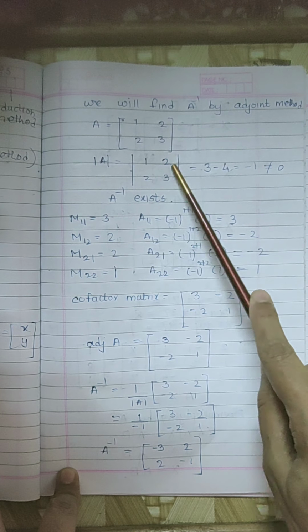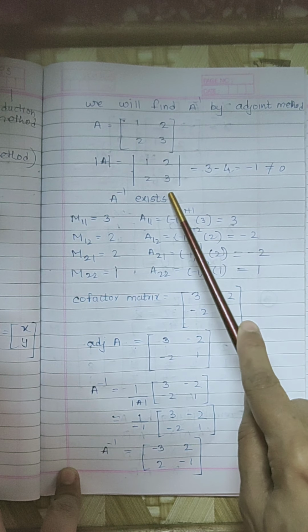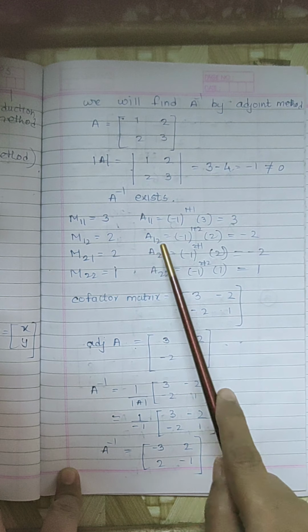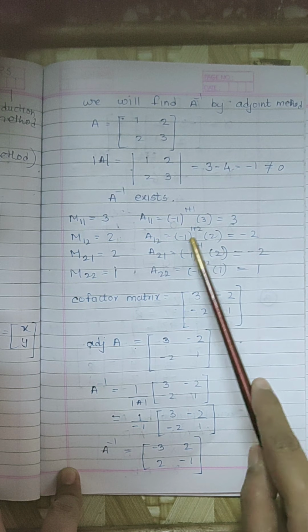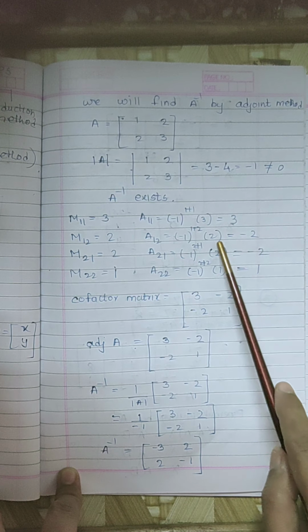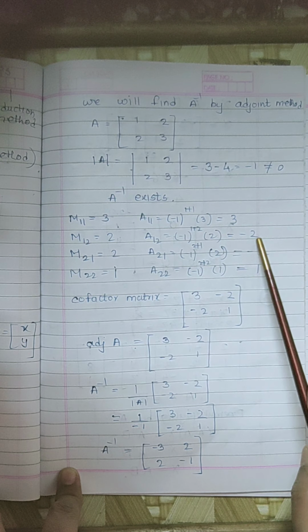Now the minor M12: this row will go, this column will go, so what remains is 2. A12 is equal to minus 1 raised to i plus j, that is 1 plus 2, into this minor. This is odd, so it becomes minus.